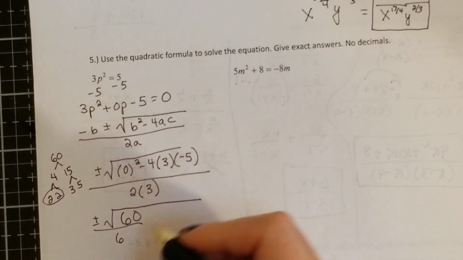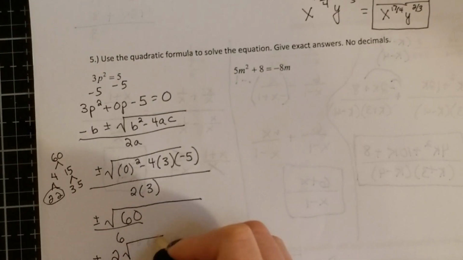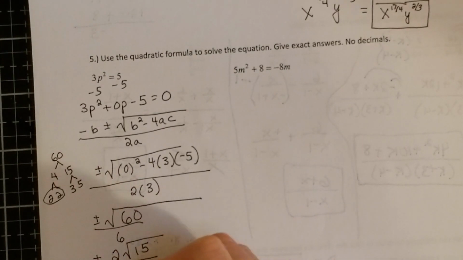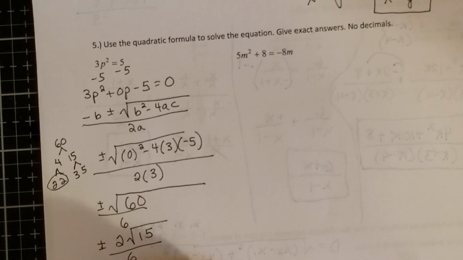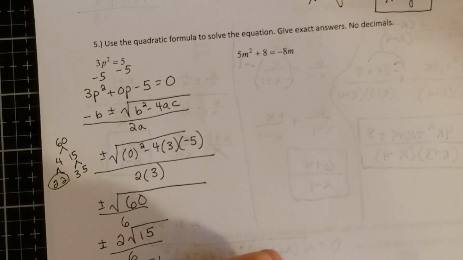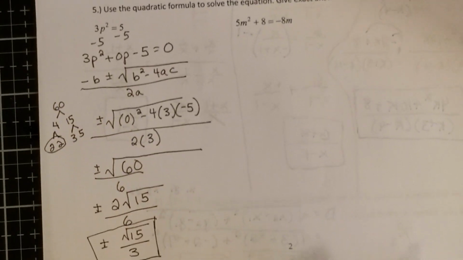So you could take out your 2. So this would be 2 square root of 15 over 6. Reduce your 2 and your 6. So this would be the square root of 15 over 3. And that would be your answer. Don't forget your plus and your minus.